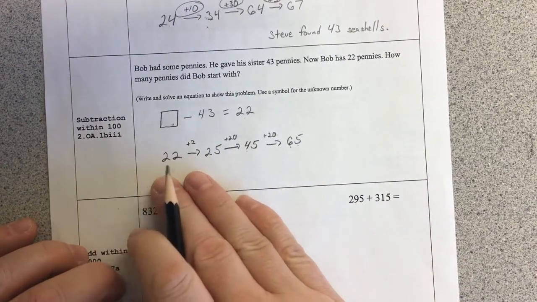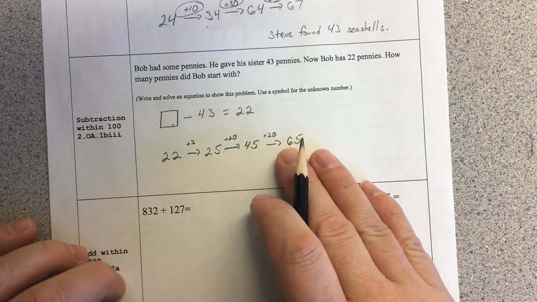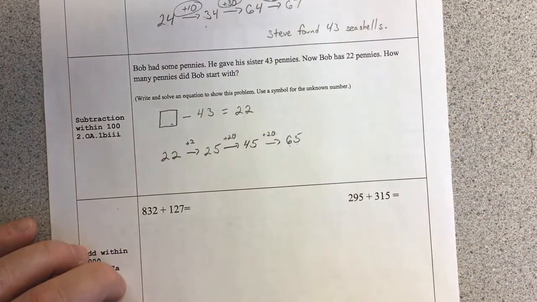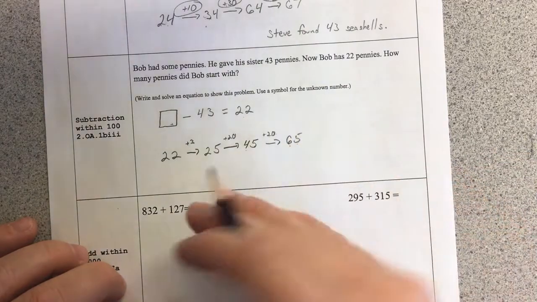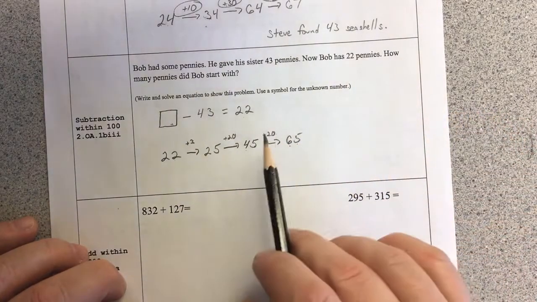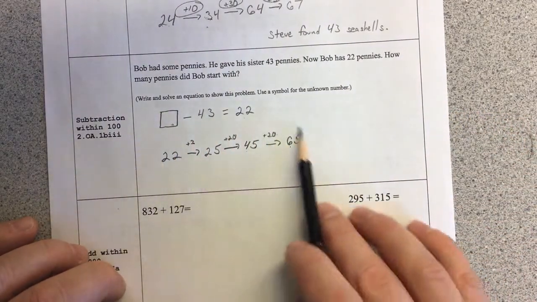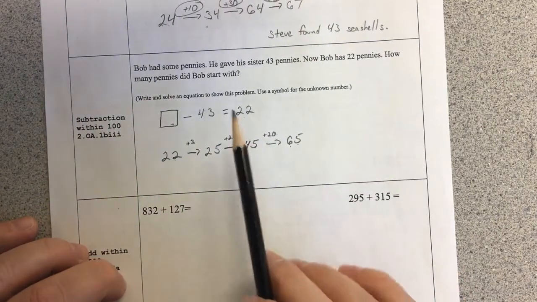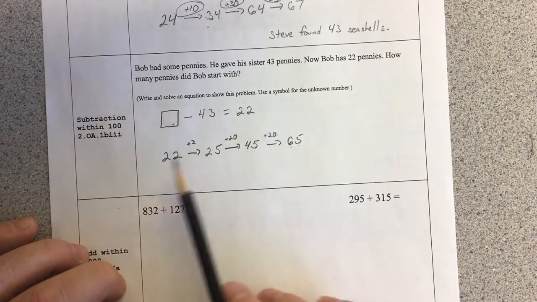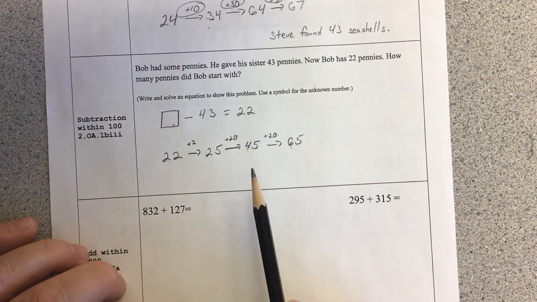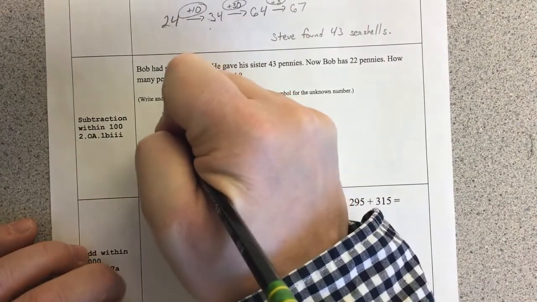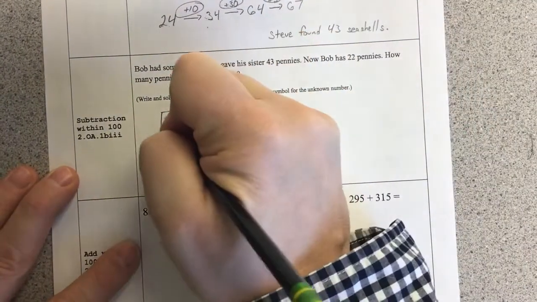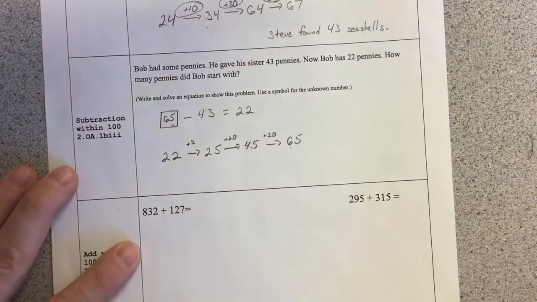So remember, this is where your strategy could be different, but we will get to the same place. If you use place value, algorithm, number bonds, whatever strategy you like, that's fine. You have to share it with us. We have to see that path that you took to get to the answer. So to get full credit, we need the equation and some kind of strategy that you used. So 65. Oh, I forgot my 6 tens. So 6 tens, 5 ones, 65.